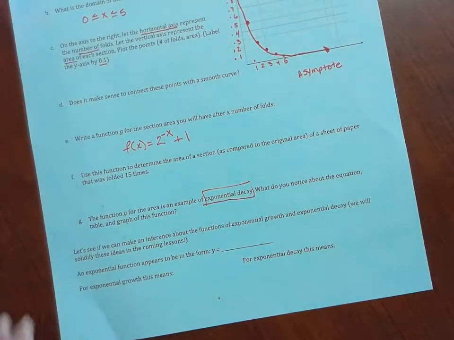What about exponential decay? Any ideas on that one? It's kind of the gross one, but huh? Wow, never thought about that, but you're absolutely right. They're there and then they die fast. Yeah, that would be a good thought process on it.